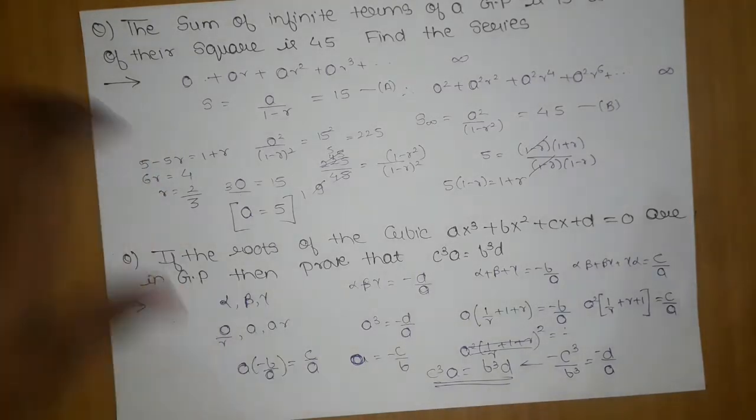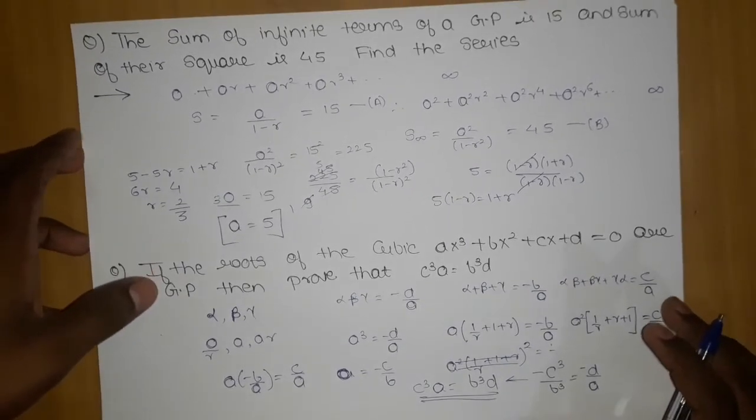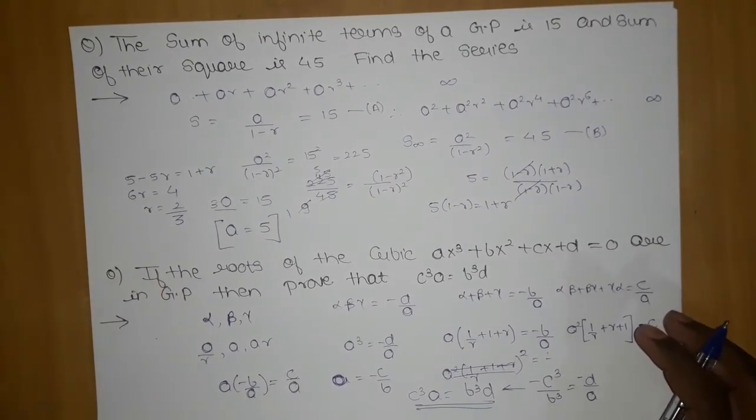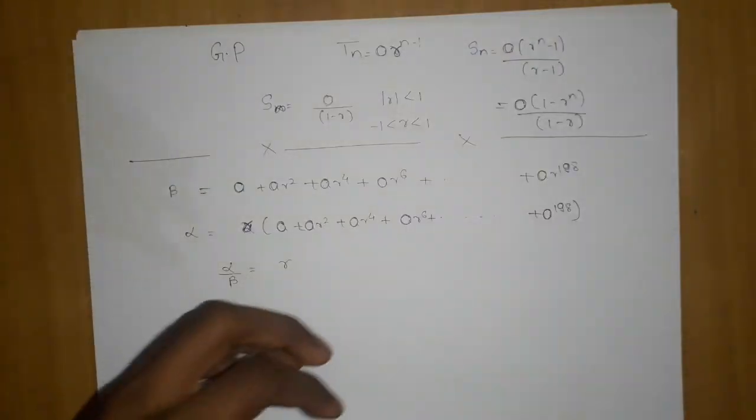But the main part was just analyzing how we will do it. If you know how we will do it, the calculation part, the substitution, takes time, but if you are good with calculation, this question is easy for you. Now let's move on to the next question.